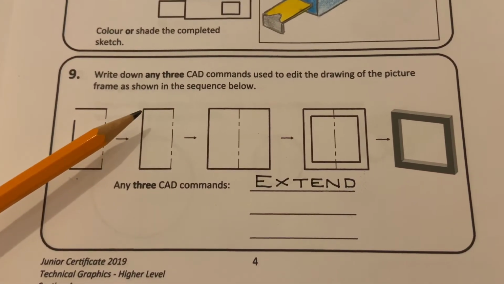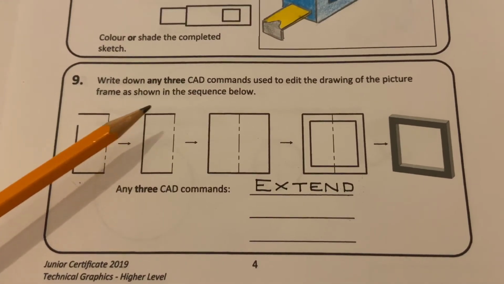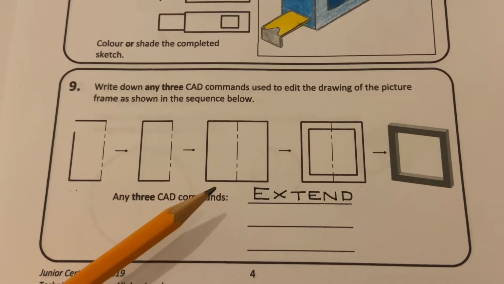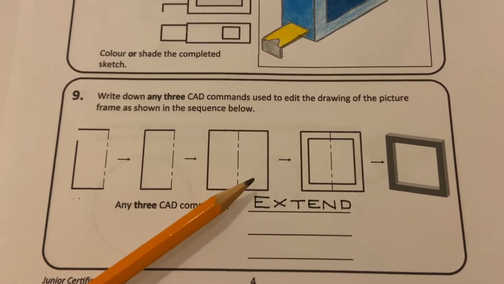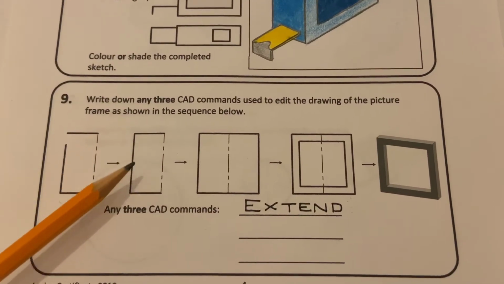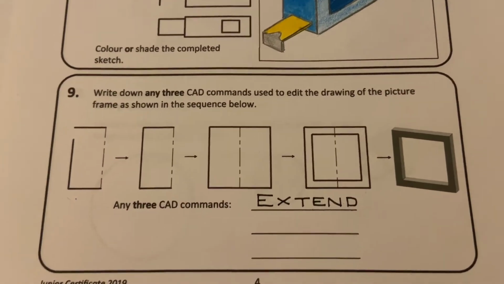Now, looking at this, we've gone from this situation where you have this figure here, and then it is flipped over onto the other side. So what has happened there, it has been mirrored. The image has been mirrored, we have used this axis here, and these lines here have been mirrored across this to produce this figure here. So that then is the second command, mirror.